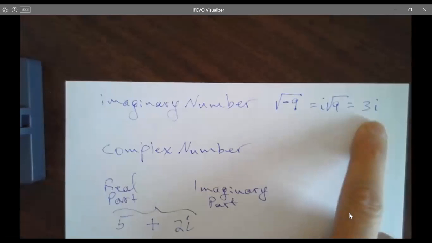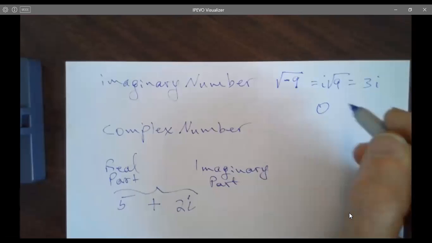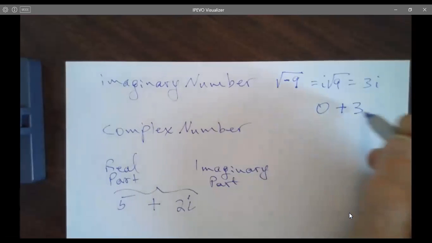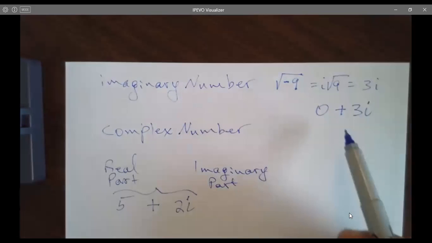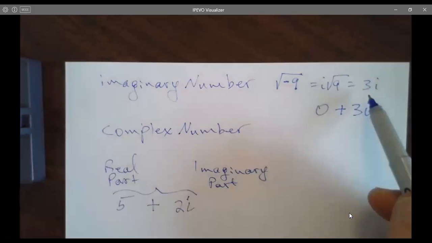And so that's what distinguishes between a complex number and an imaginary number. Okay. Now you could always take this imaginary number and put a 0 in front of it and make it 0 plus 3i. Now that's a complex number. But most of the times we don't do that. We just leave it just imaginary.